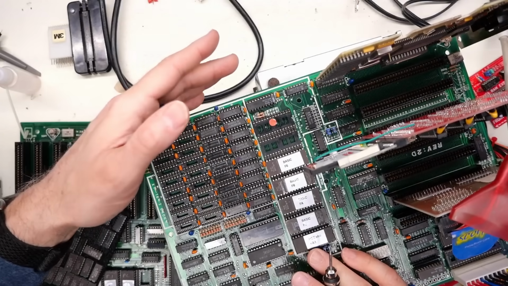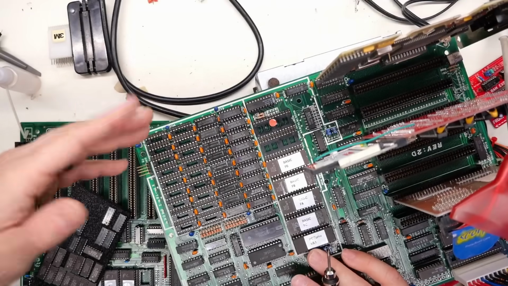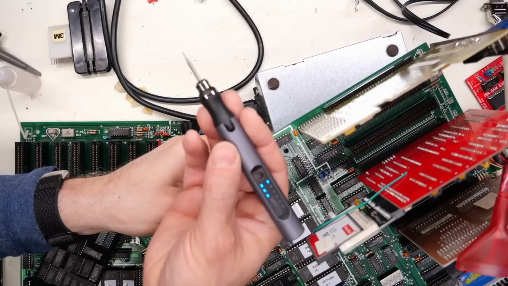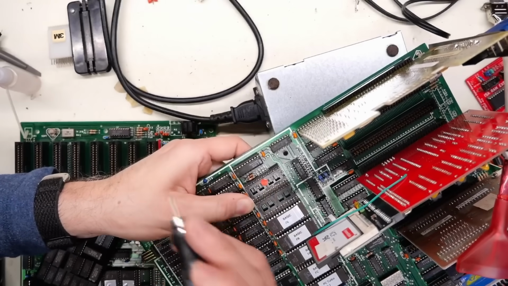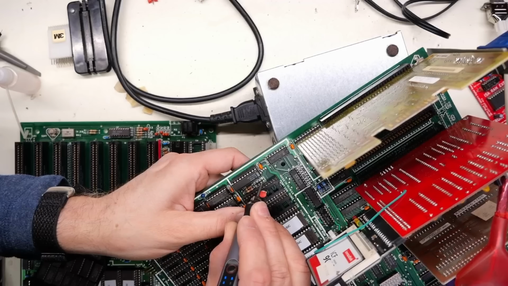And by the way, as a refresher, I did try the PAL chip from this motherboard on here. I swapped them and it made no difference. It was still just as broken. So for cutting through traces, I use something like this, which is a little engraving tool. I absolutely love this thing for this purpose.